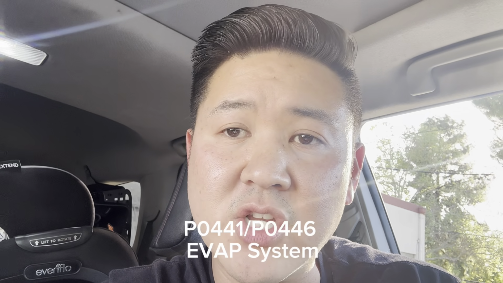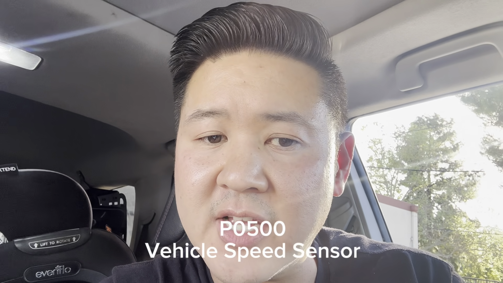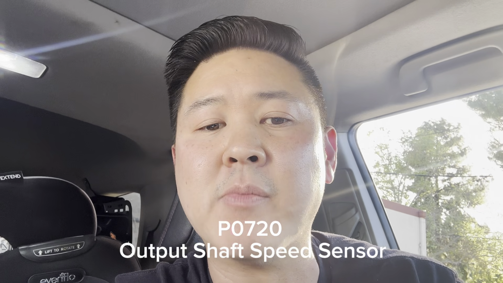Next code is the P0441, P0446. This is the evap system, so your gas cap might be loose, or your charcoal canister might have something wrong with it. It's not urgent, but it is smog related, and that is something you need to get checked out. Now the P0500 is the vehicle speed sensor. It affects the transmission shifting as well as the ABS. So take that in when you get a chance. Just as the P0720, which is the output shaft speed sensor, which is basically your transmission.